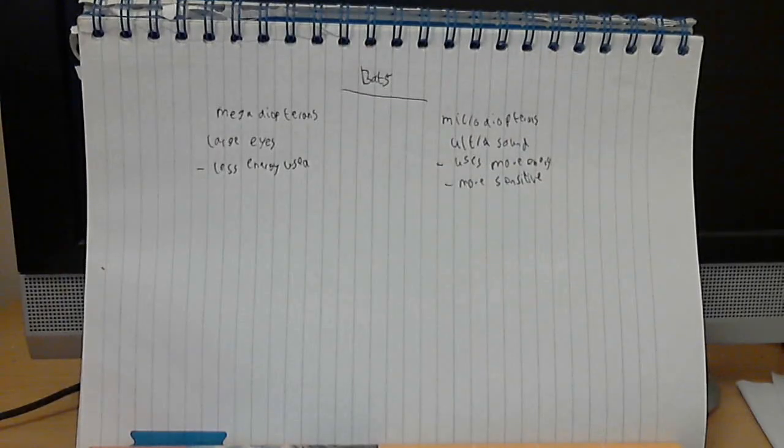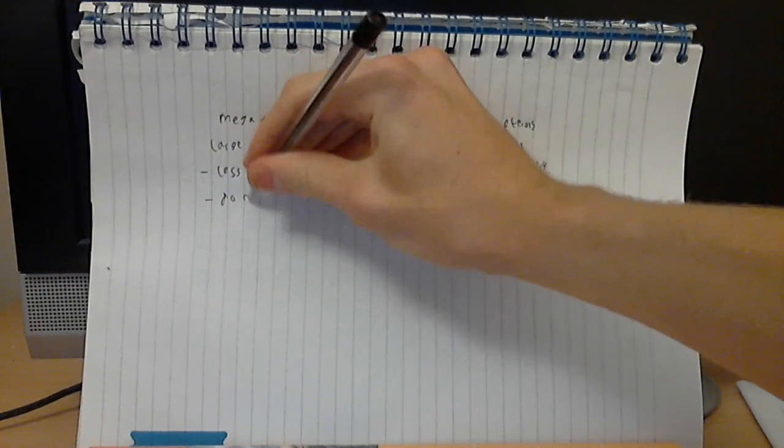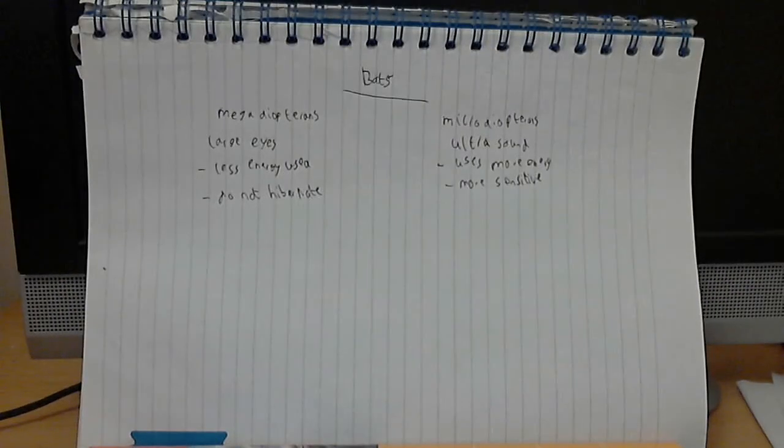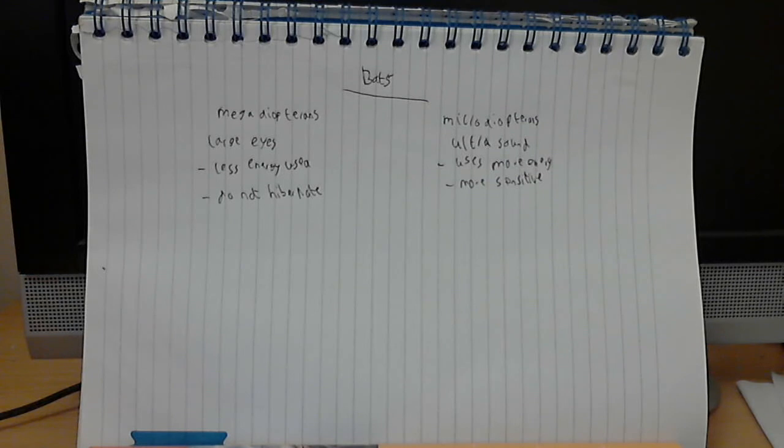So why is it important for the larger ones that they use less energy? Well, the larger ones do not hibernate, which is very significant, because when you're hibernating, you're conserving energy anyway. Basically, because these aren't hibernating, they lose that period where the microchiropterans are dormant, and they'd still be hunting for their food, so they don't want to use too much energy. That's one of the key reasons why they have large eyes, to use light stimulus to detect objects, because it uses less energy. That's one of the major advantages of being a megachiropteran in the winter.